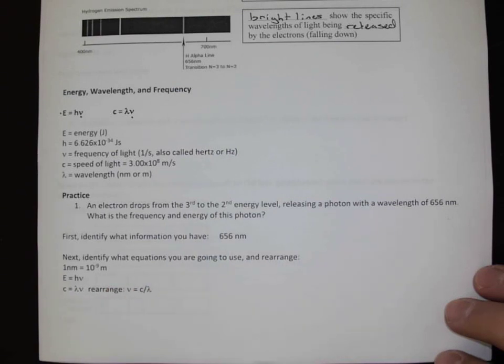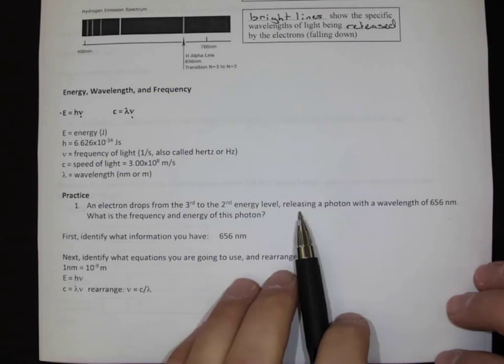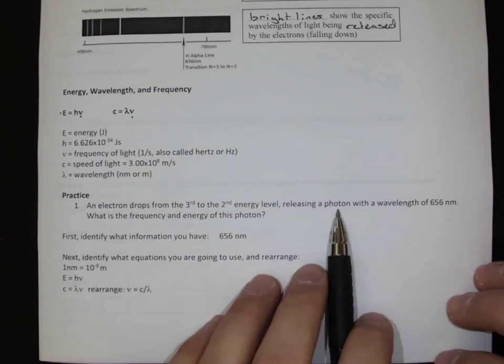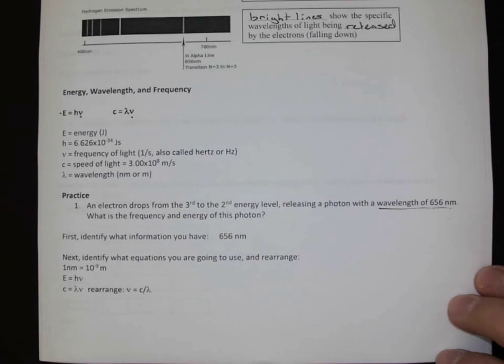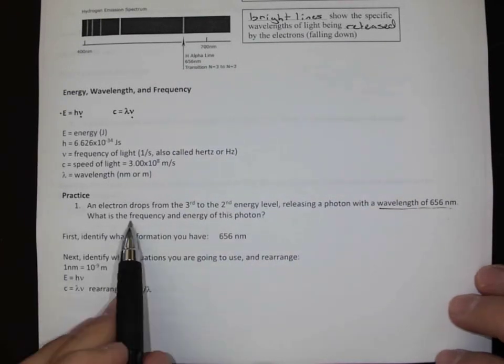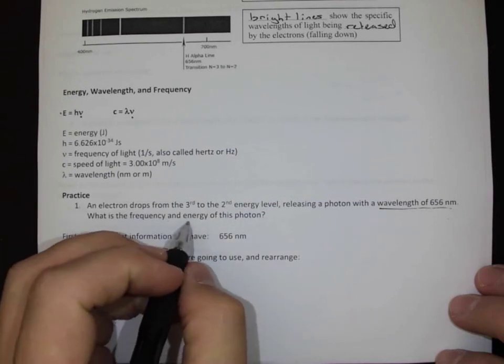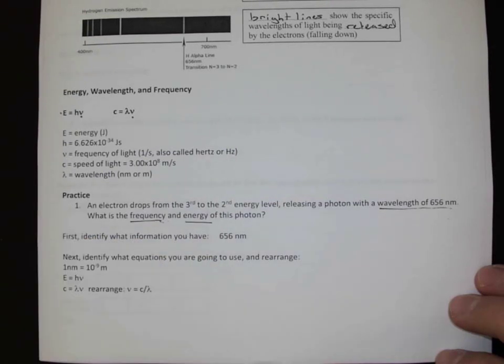We're going from the third to the second energy level. We can think about our Bohr diagram again and think about what that would look like. And then we can say, okay, I know that I am releasing a photon with a wavelength of 656 nanometers. And then it asks, what is the frequency and energy of this photon?